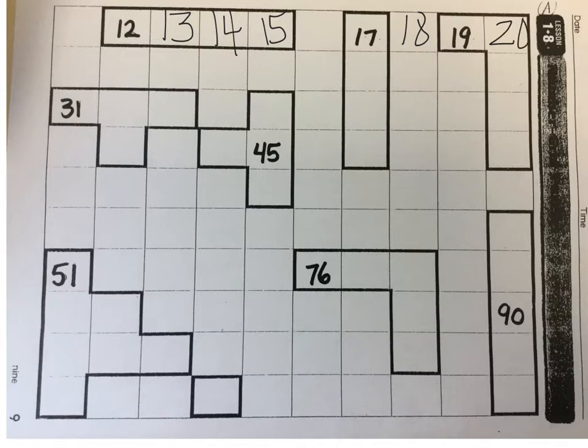Now, as I'm going down, it would be 10 more. So 20, 30, 40, 50, 60, 70, 80, 90, 100, and 110. If I were to go from left to right, I add 1.